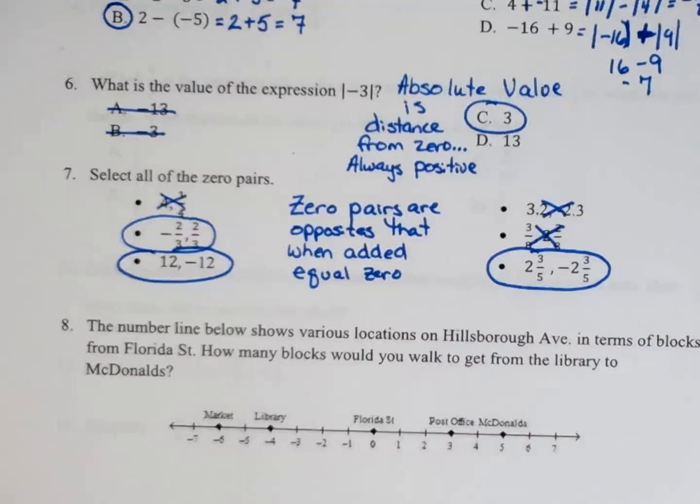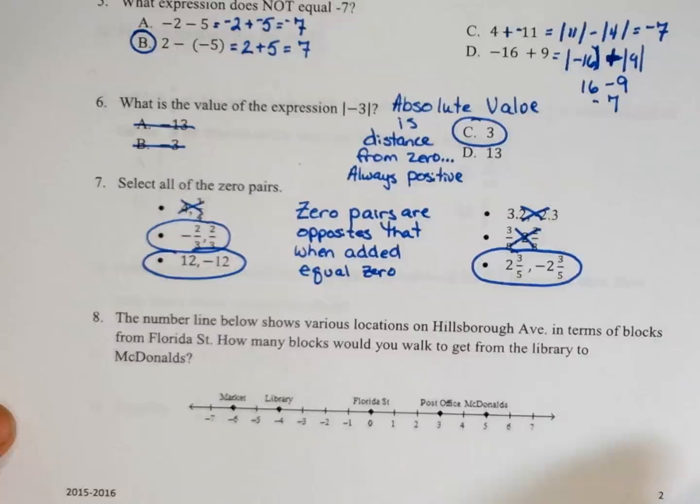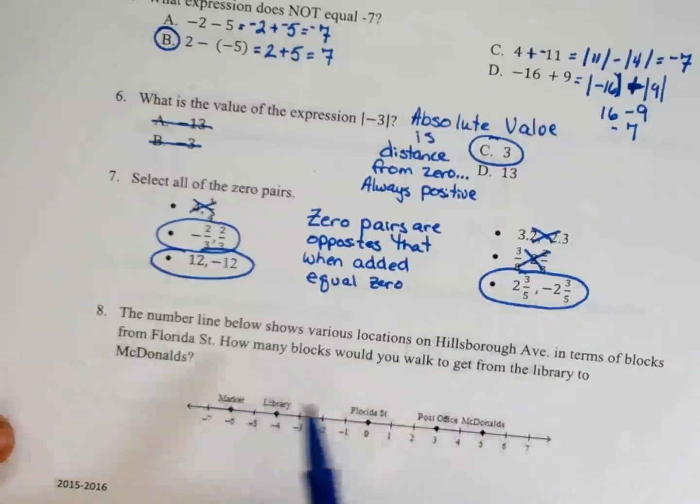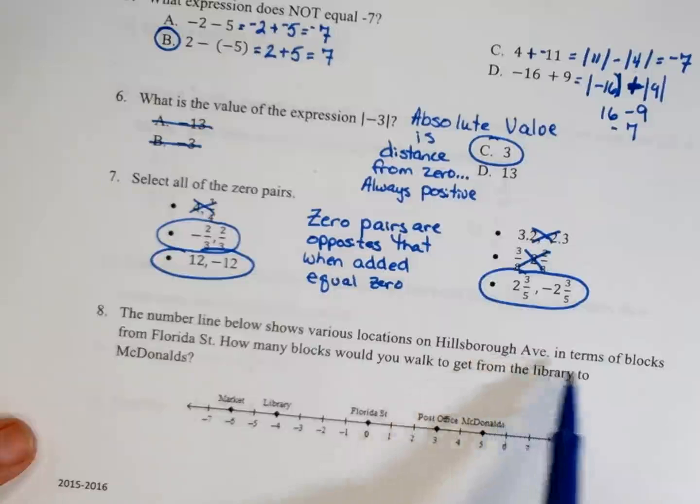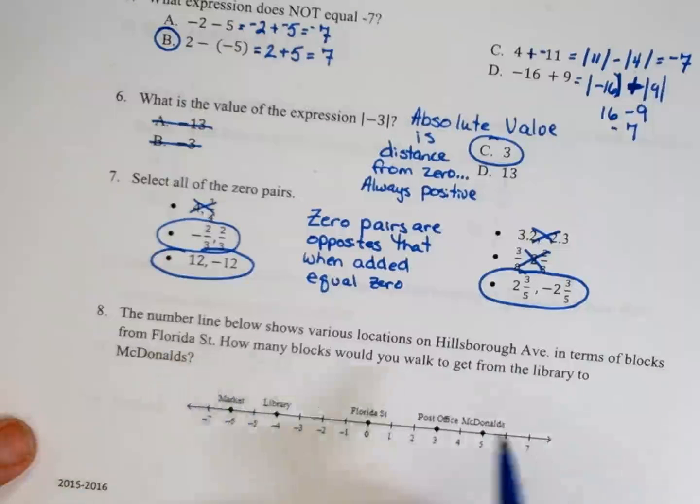All right, let's look at number 8. The number line below shows the various locations on Hillsborough Avenue in terms of blocks from Florida. So Florida is 0.